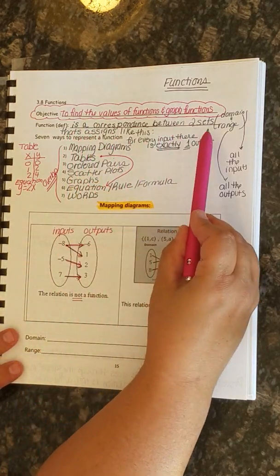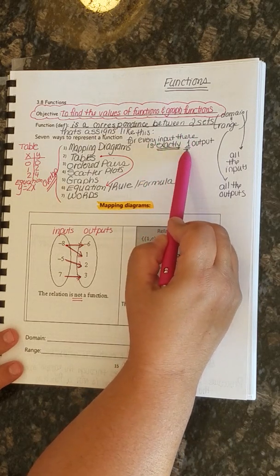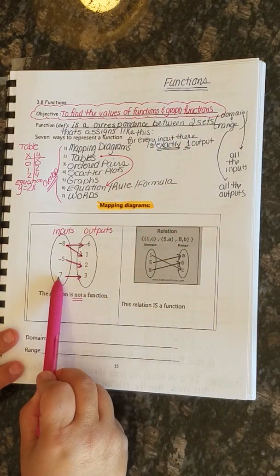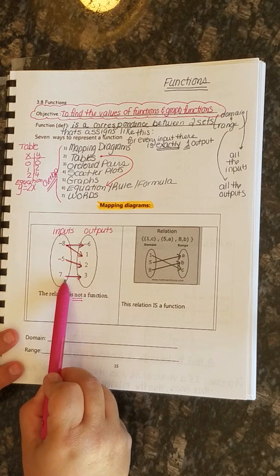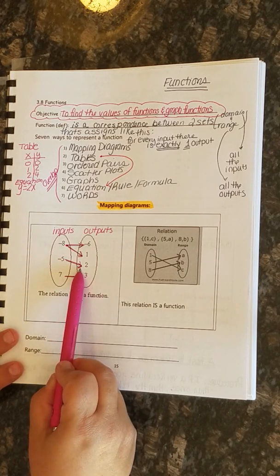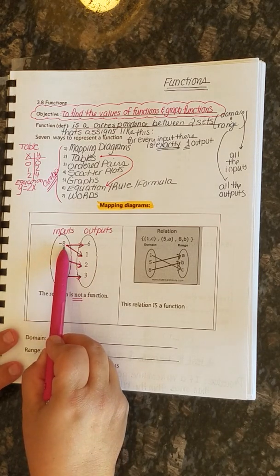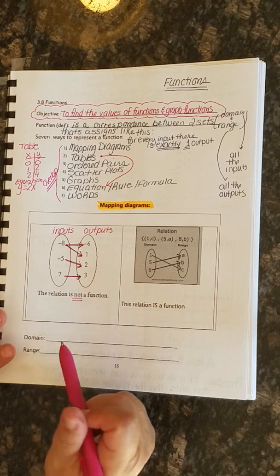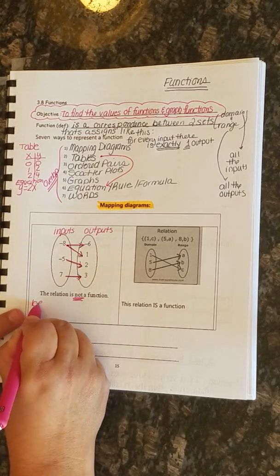So go back to the definition, which says each input has exactly 1 output. So I'll ask you this question. How many outputs does 7 have? It has 1. So far so good. How many outputs does -5 have? It has 1. So far so good. How many outputs does -8 have? Yikes, it has 2.